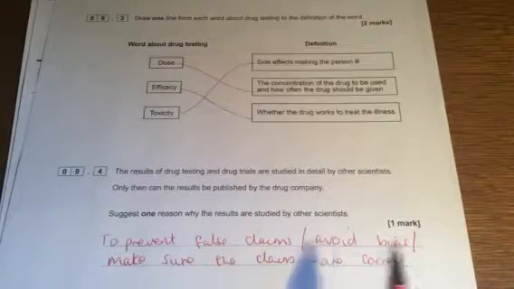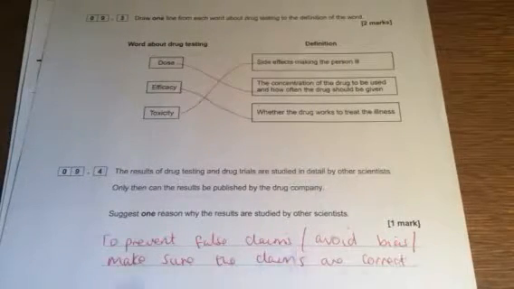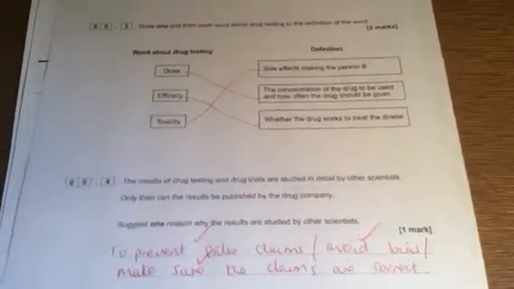You need to avoid the bias. So, this is my drug, it's the better one. So you need lots of different opinions. And therefore make sure the claims are correct. So you would have got a point for either of those things.